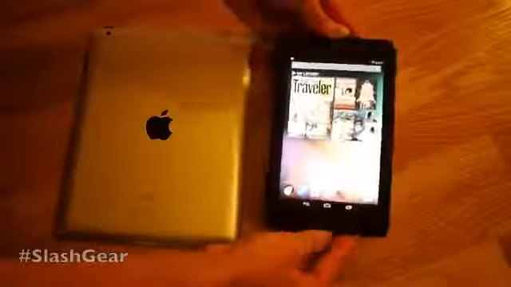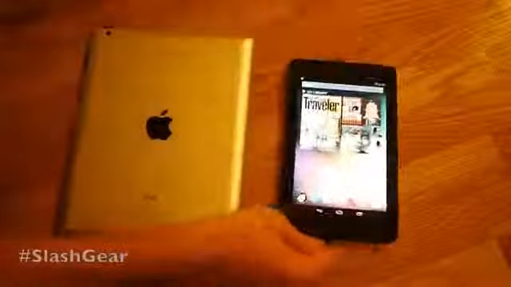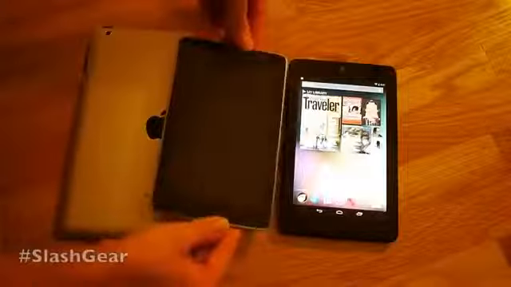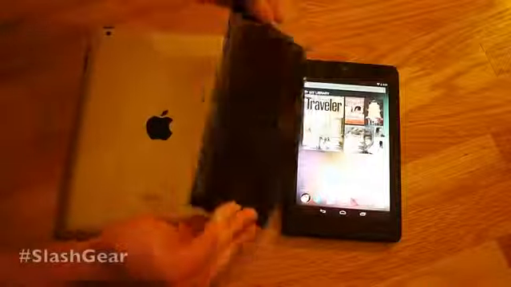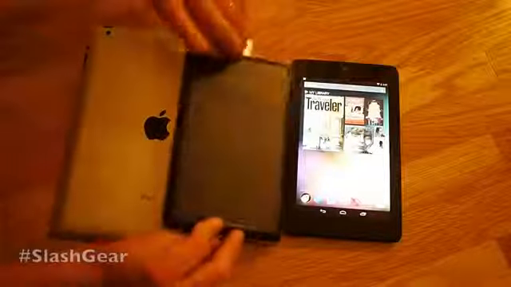The Nexus 7 comes in black and white, which is the one you see here, or it also comes in black, which is this color. So it's black on the front either way, but the black version has a silver outline and a black back.